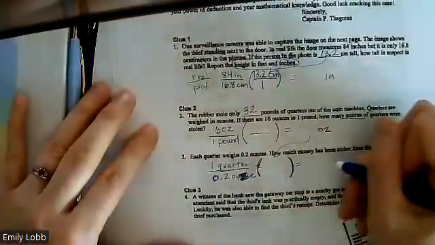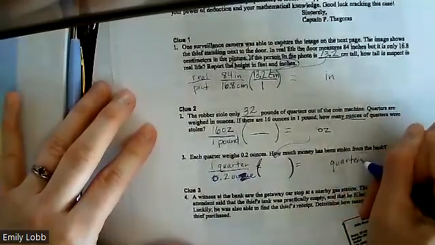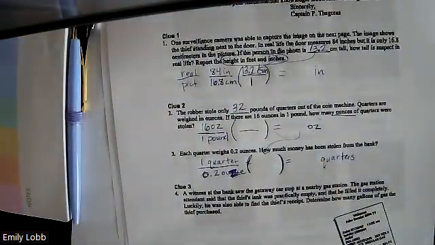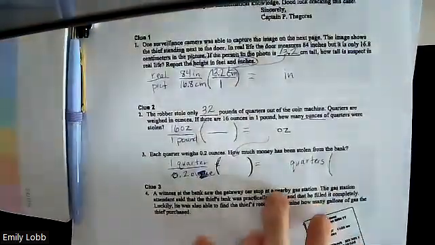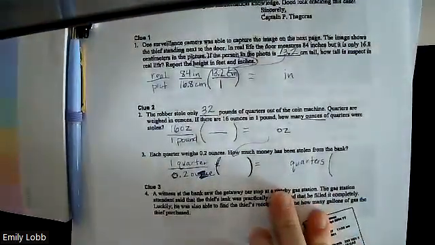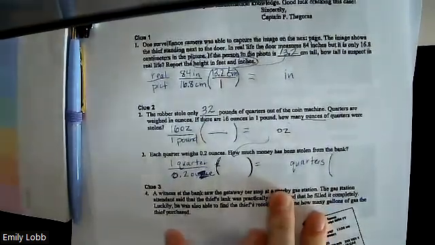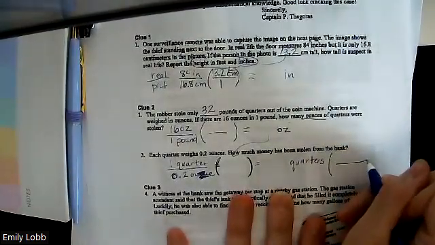So this will give us quarters. How do I go from quarters to dollars? Okay. But if I want to figure out quarters to dollars, I really want to get rid of quarters.